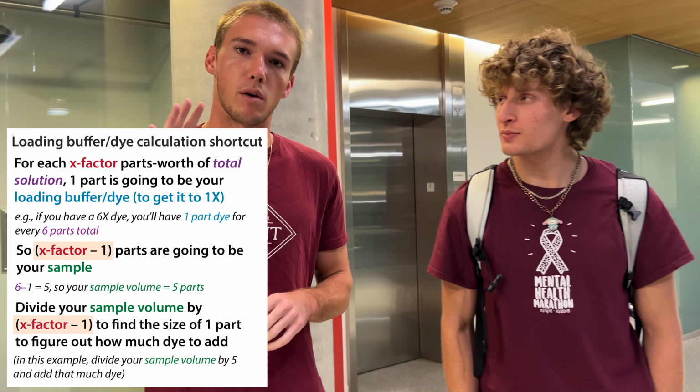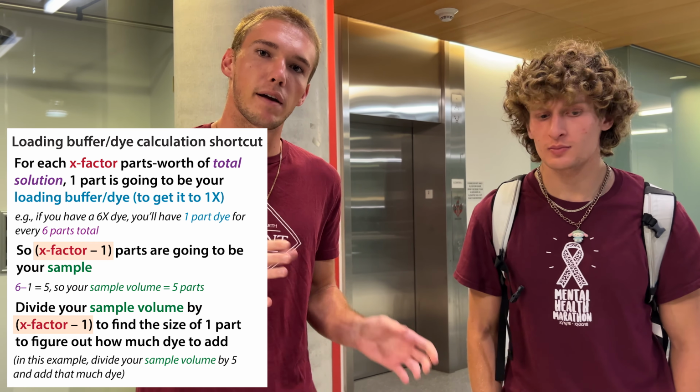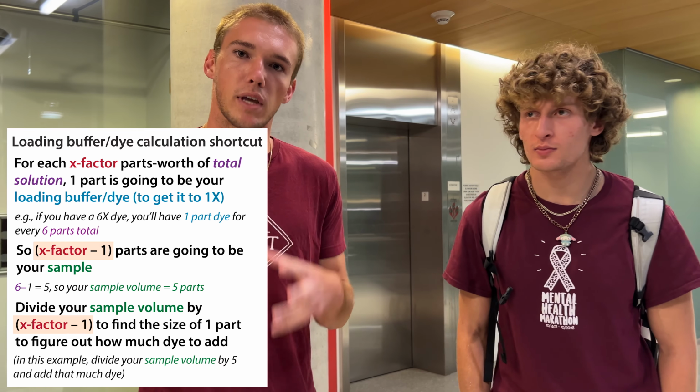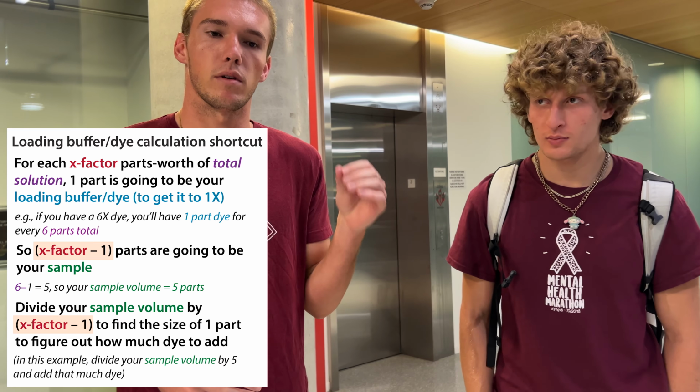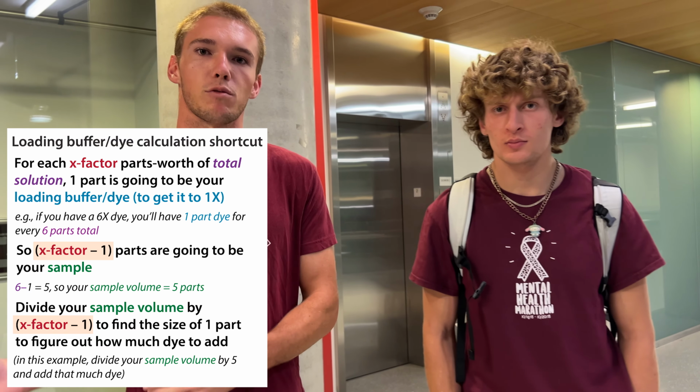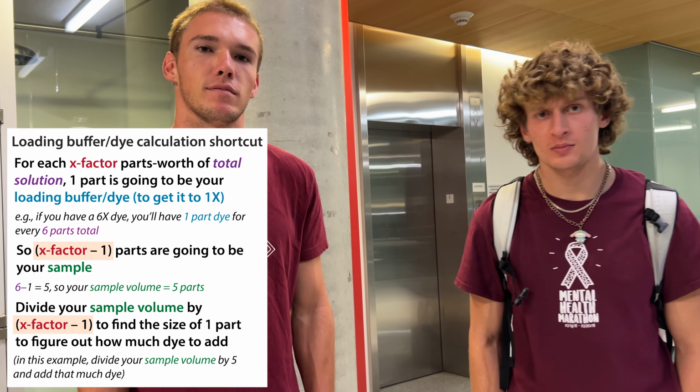So the size of 1 part is then 9 divided by 5 is 1.8. So 5 times 1.8 is the volume of sample you have, and then you add 1.8 microliters of the 6x dye, to get it in total then to 1x. And the total volume is then 6 times 1.8. So if our sample volume was 9, and then we're adding 1.8, we've got 10.8 of our total solution.